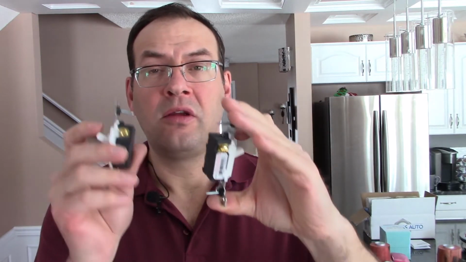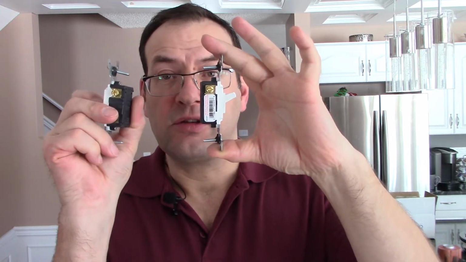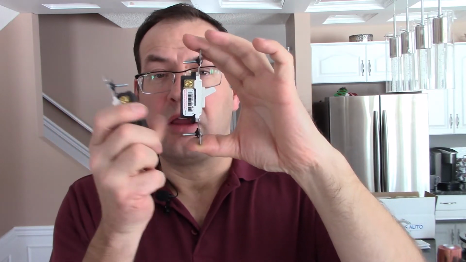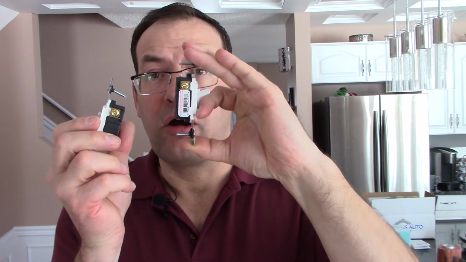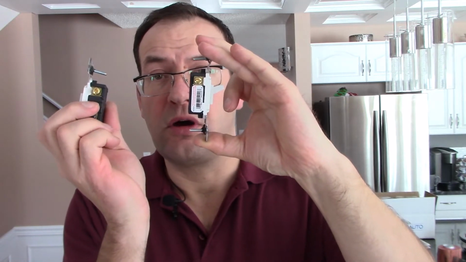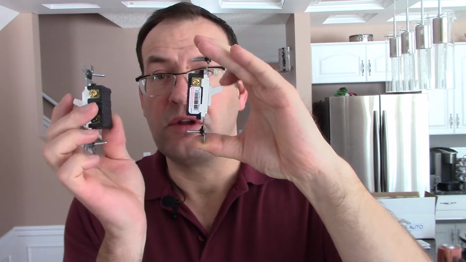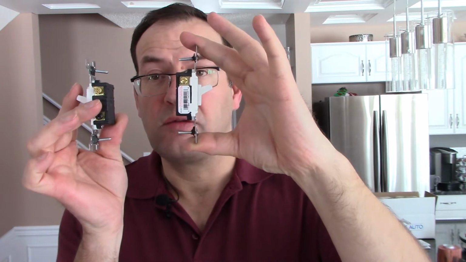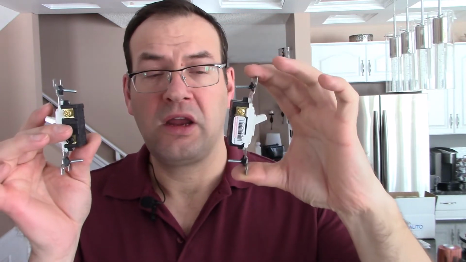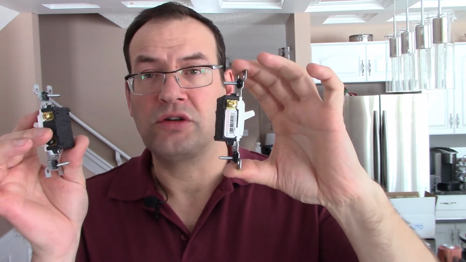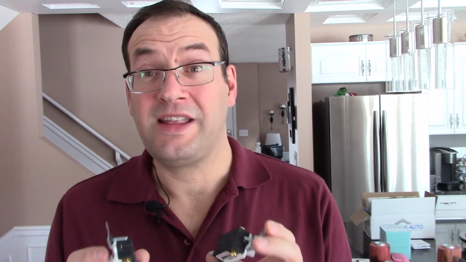That way when you turn the lights on in this location, you can turn them off from that location, or if you turn them back on in this location, you can turn them off in that location. So that's how the three-ways work. You always need a set of three-ways in order to make this work in two locations. Now it gets really tricky if you try to do it in three locations.